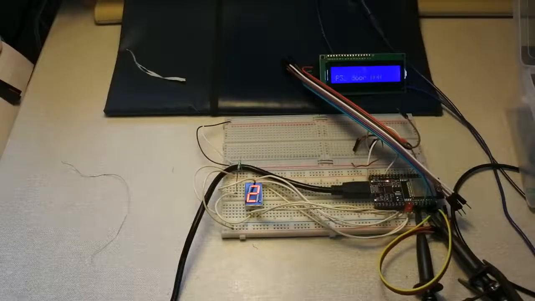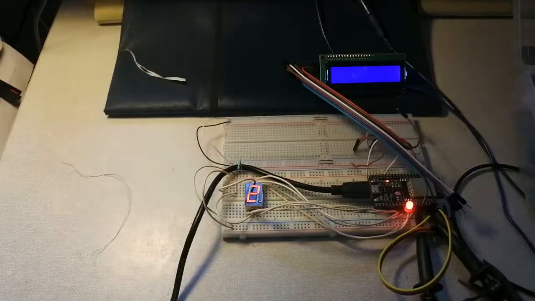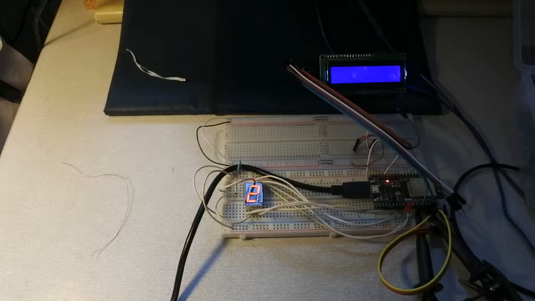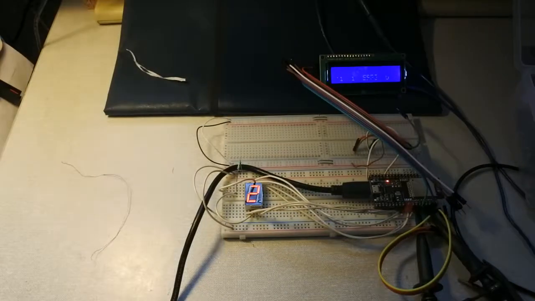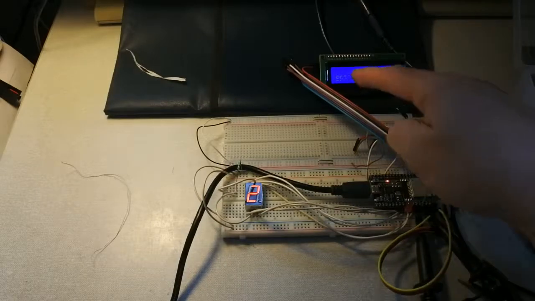And that's the end. I'm afraid that, let's see how I can play with the lighting so that you see everything on the LCD display, but I think you can't. Anyway, it's scrolling right now.